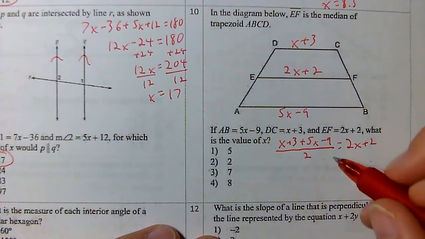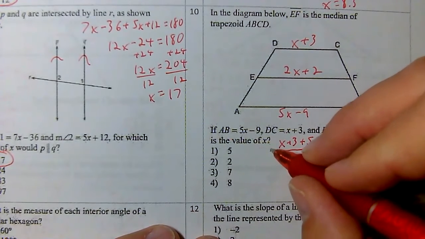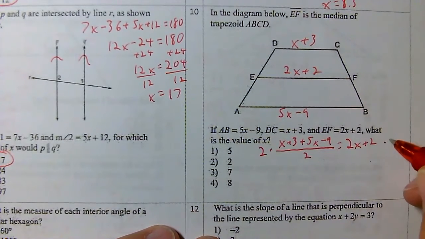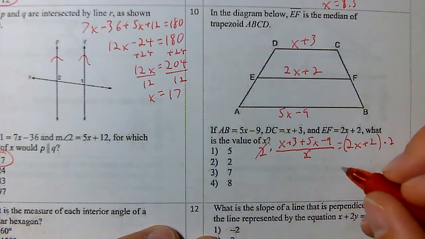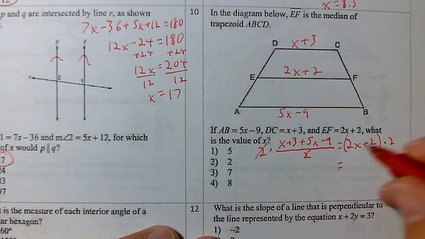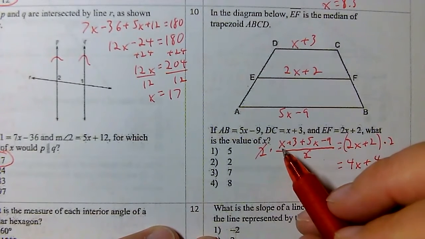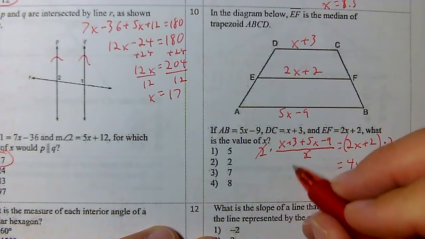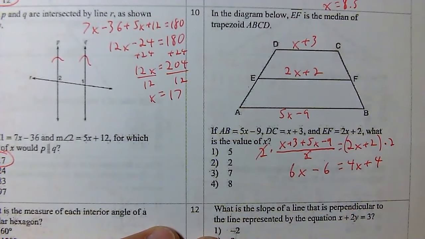Now, I'm going to go ahead and get rid of this fraction by multiplying 2 to the other side. So times 2 times 2. And again, that's going to the whole thing. Here it cancels off. On this side, I have 2 times 2x is 4x. 2 times 2 is 4. On top, combine like terms. X and 5x is 6x. 3 and -9 is -6.